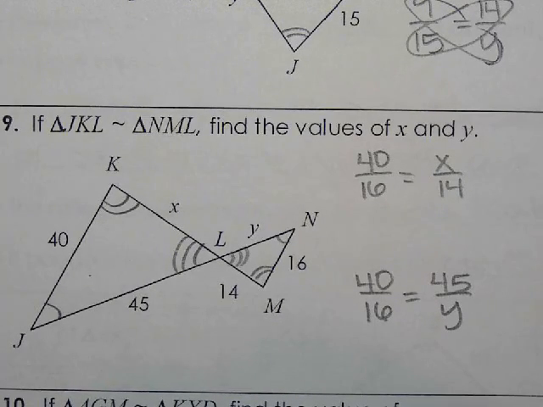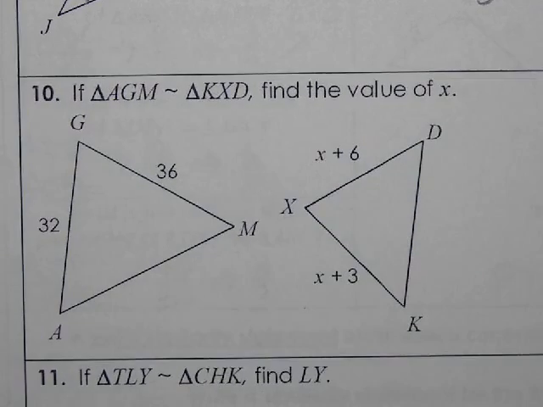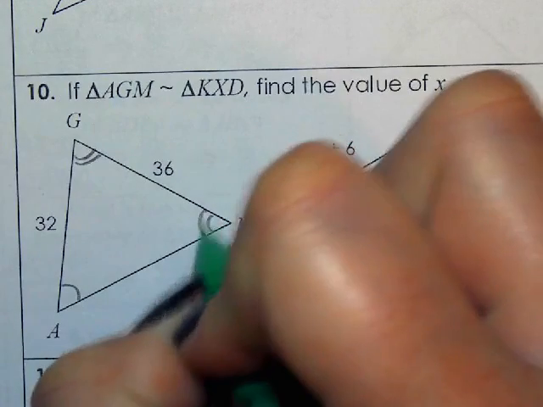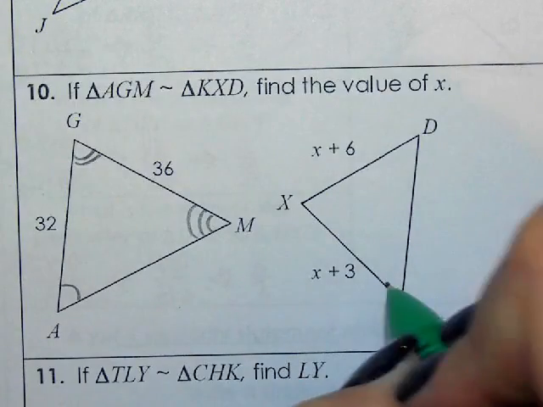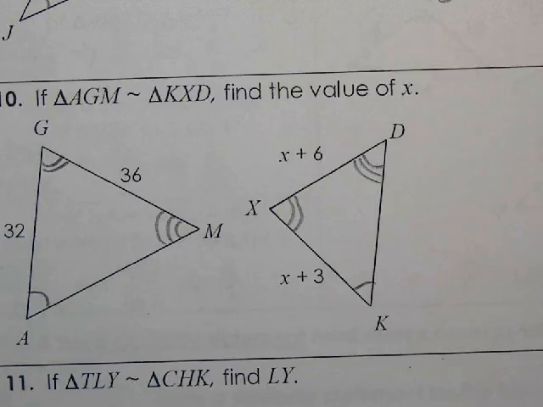All right, let's look at number 10. So I'm going to leave number 9 for you guys to finish. Let's look at number 10. So AGM, 1, 2, 3. KXD, 1, 2, 3. Okay. Now, this one, we don't have to look for a side that only has numbers that correlates because even though there's two sides with variables, they're the same variable. So it's okay if both have a variable because we can still use it to solve. So I'm going to do left triangle over right triangle.